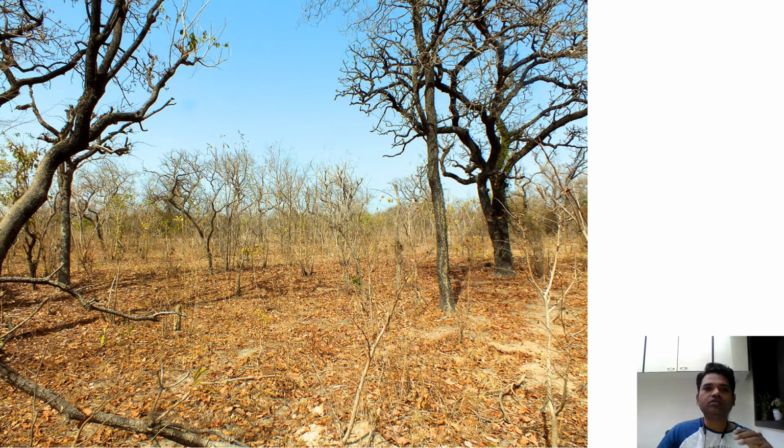So there are no leaves, there is no transpiration, and if there is no transpiration, there is no loss of water. So during the dry season, during the summer season, all the plants shed their leaves, and their branches become completely bare, there are no leaves at all. And this happens during summer, and summer is followed by the monsoon in the Indian peninsula, in the Indian subcontinent.